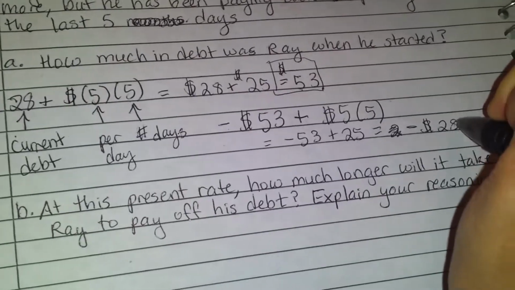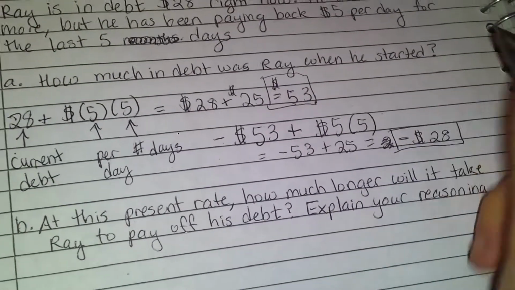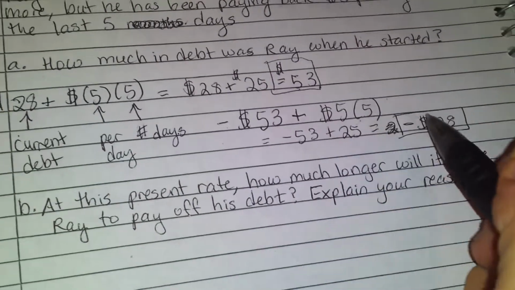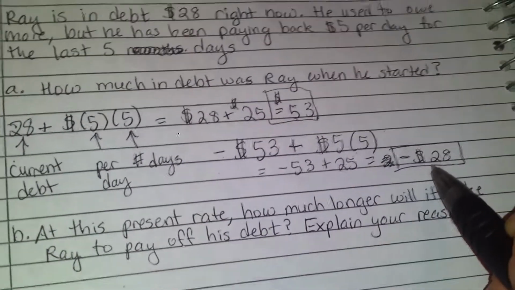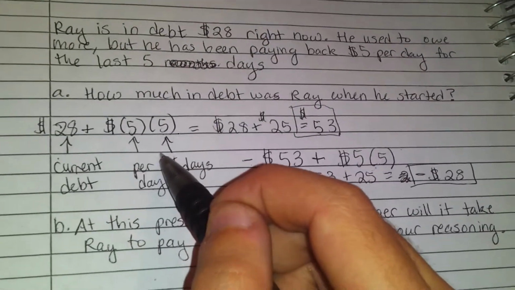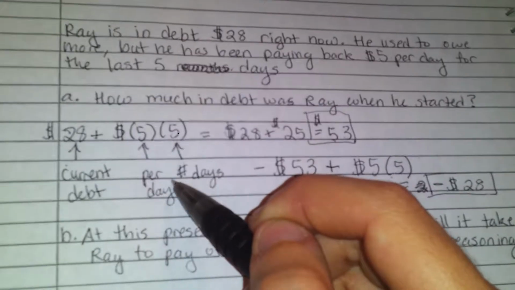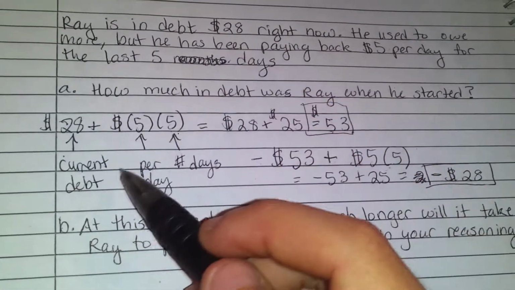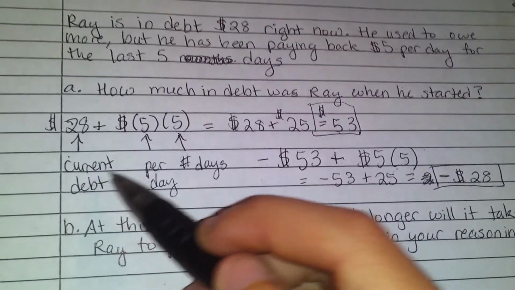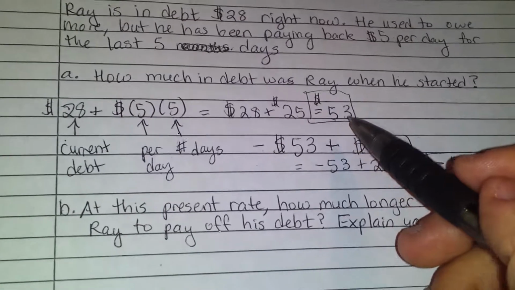negative 28. So if we represent debt as negative numbers and paying it back as positive numbers, we see that our signs really do work out right. When I solved the problem, even though we were talking about debt, the easy approach, I thought, was just to pretend that debt is a positive number. So that's his current debt. That's how much he had been paying back, and that was a total debt.